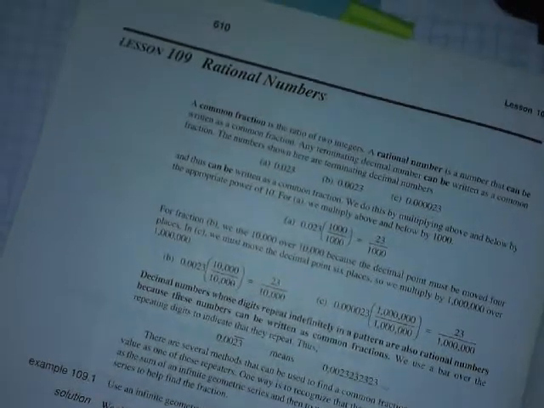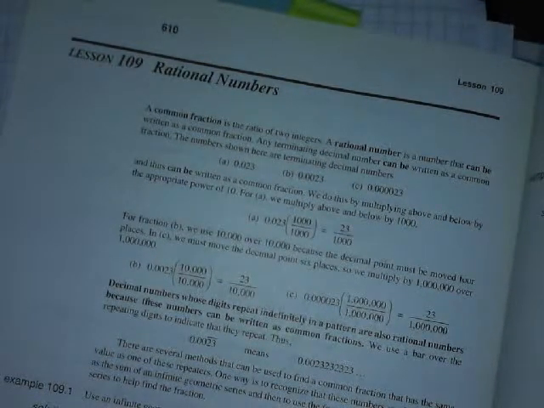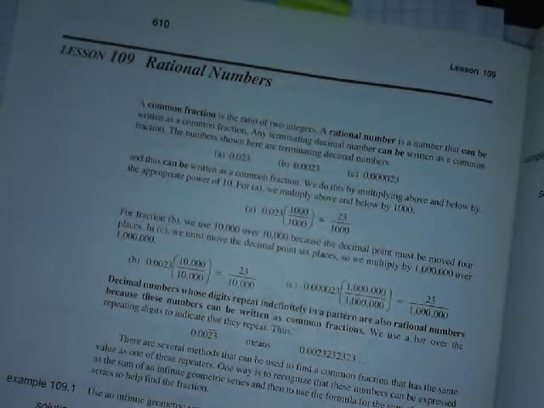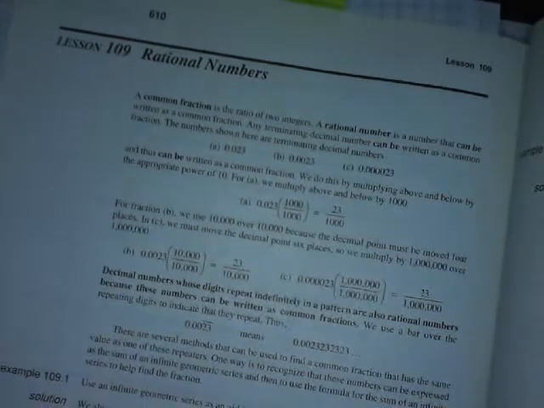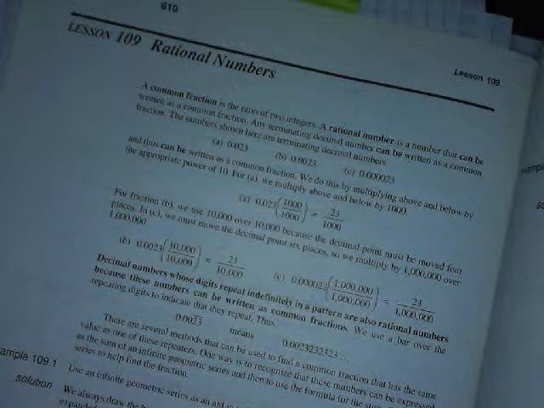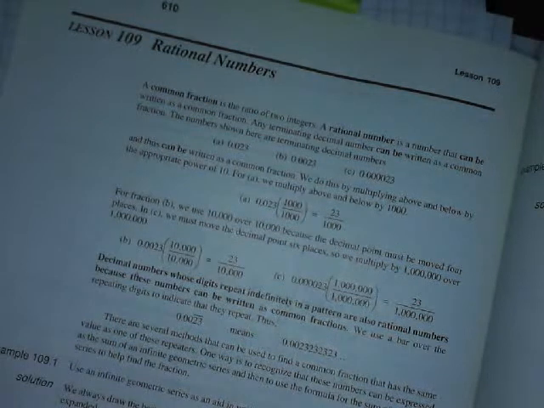Here's a mini lecture for lesson 109. Rational numbers. You guys should know that rational numbers are numbers that can be written as a ratio or as a fraction. Hopefully you know the difference between a rational number and an irrational number. Irrational numbers are the decimals that don't repeat ever, like pi or e or square root 2. But rational numbers can be written as fractions even if they are repeating decimals.